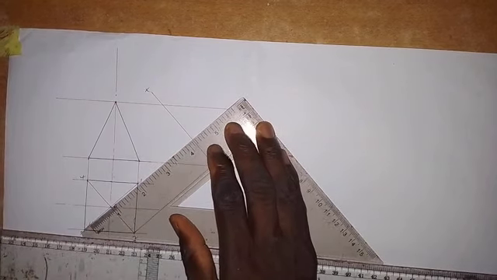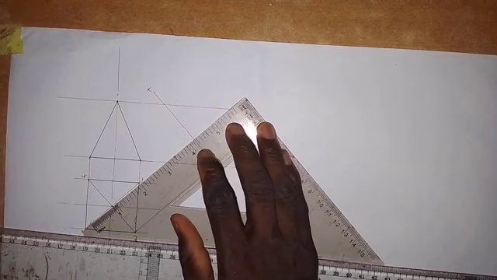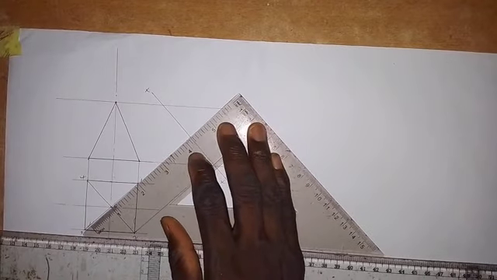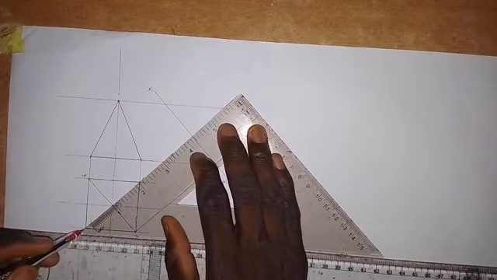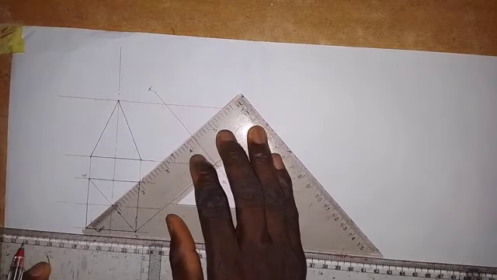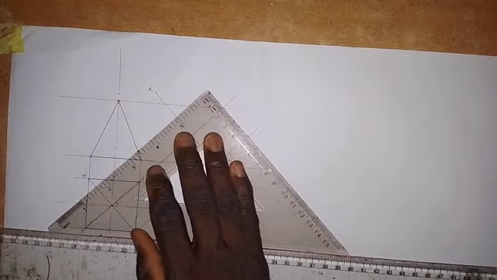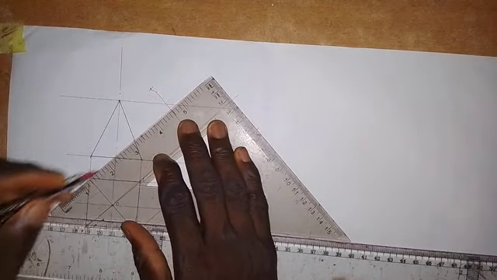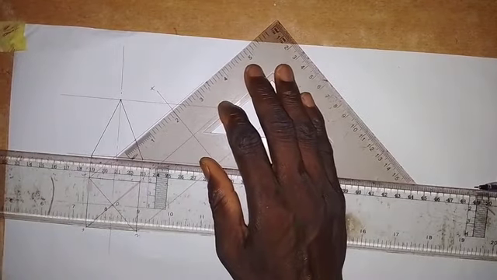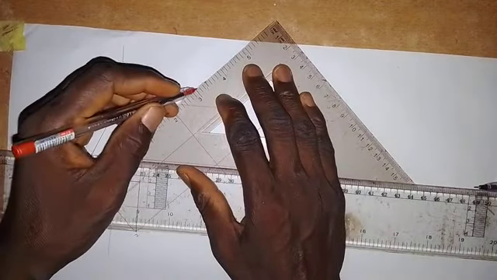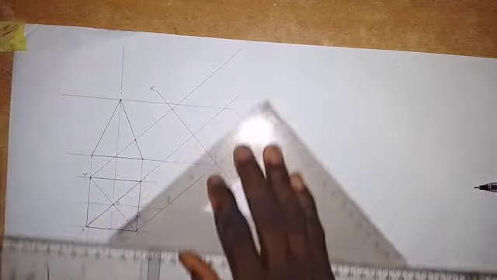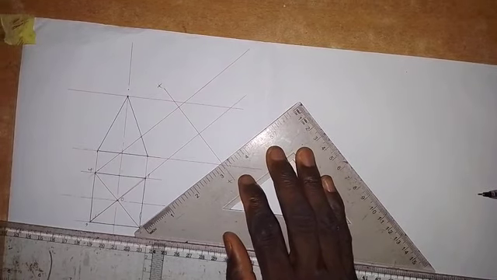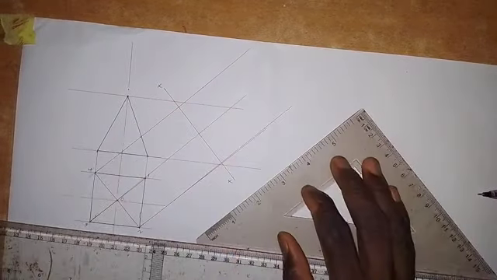Then from point 3, I'm going to draw a line in this direction, which also passes through point 1. Then from point 4, I will also draw a line like this. The line that we drew from 3 also passed through point O here. Okay. So that line was okay.